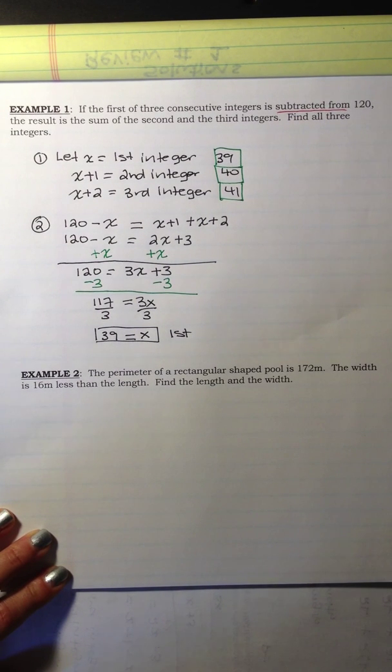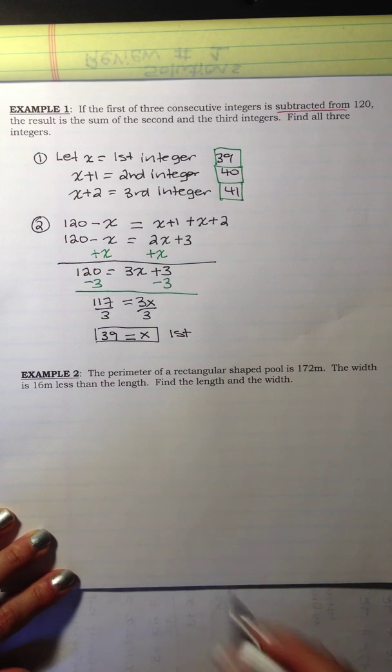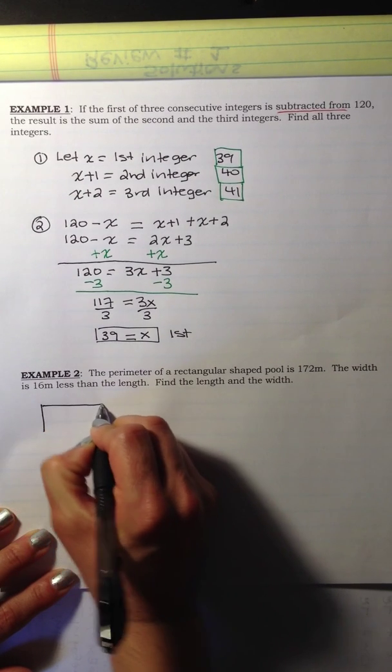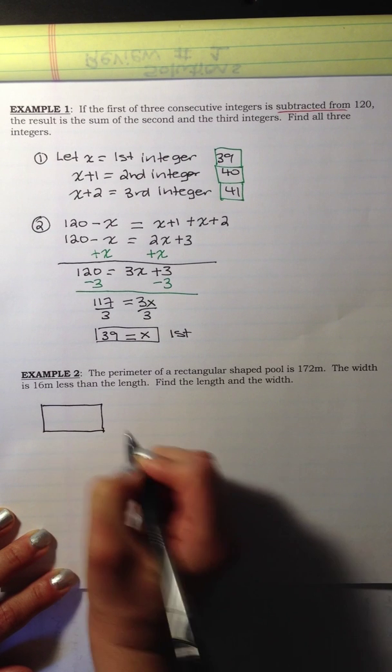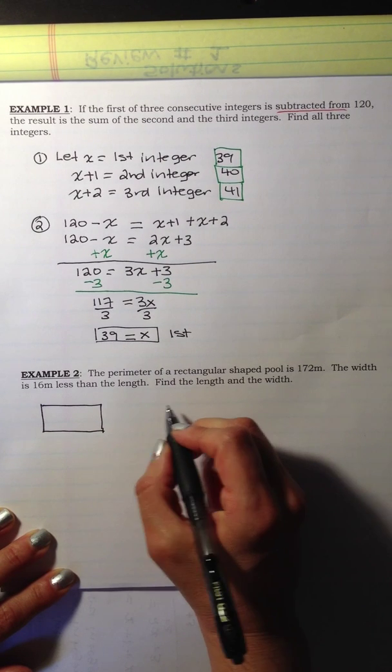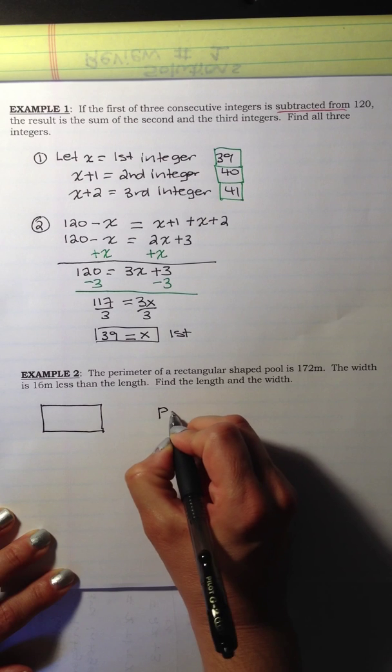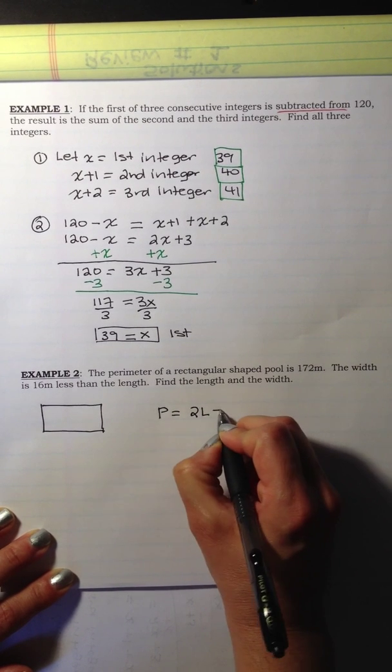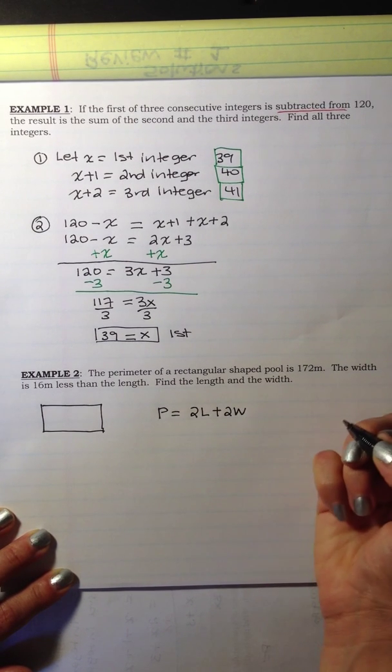Next, example 2. The perimeter of a rectangular shaped pool is 172 meters. The width is 16 meters less than the length. Find the length and the width. One thing you can do is always draw a picture. And also remember the formula for perimeter for a rectangle. It's 2 times the length plus 2 times the width.